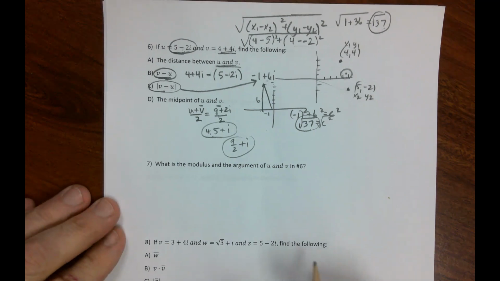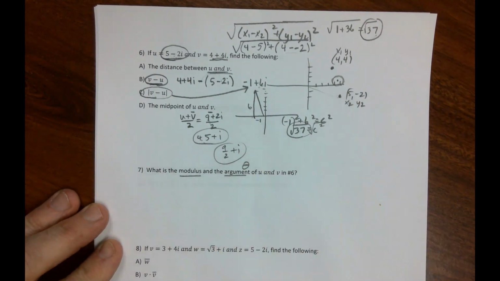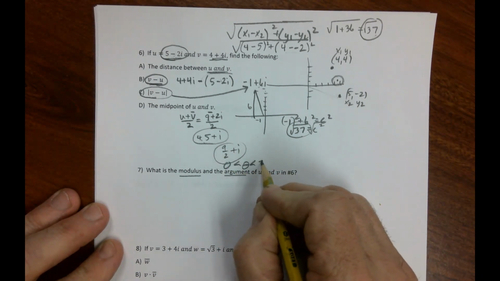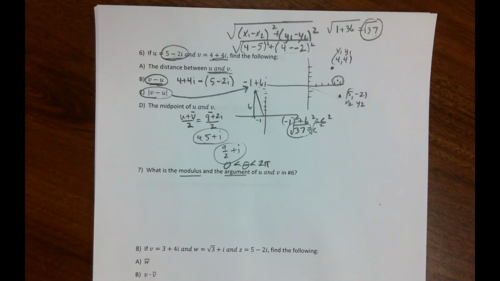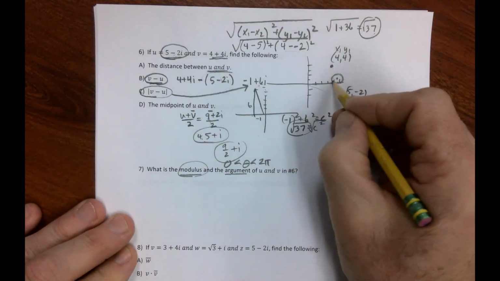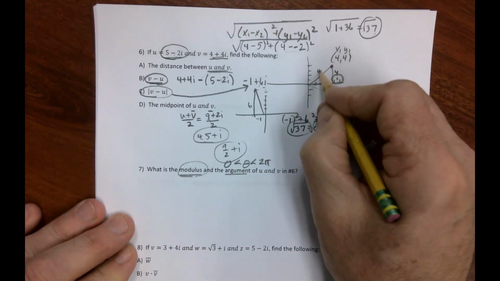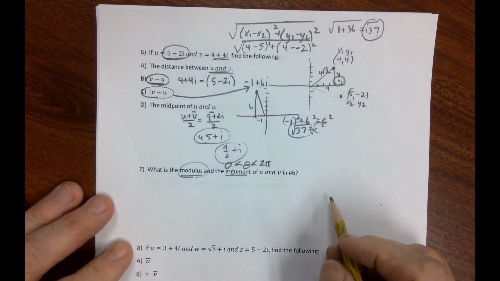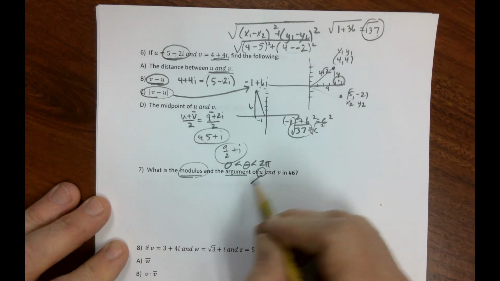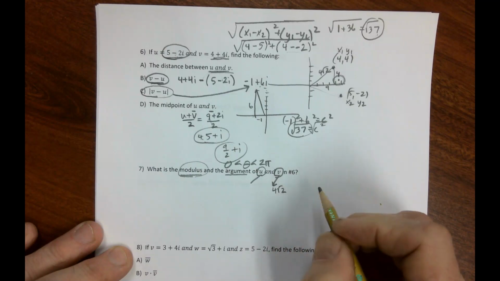Okay. What is the modulus and the argument? Remember, argument is how far you spin the spinner to get there, but there's limitations, and that's it. So, what's the modulus? Well, it's the distance. This one, 4, 4, hopefully it's jumping out at you that this is a 45, 45, 90. So that one is V. So the modulus of V is 4 square root of 2.